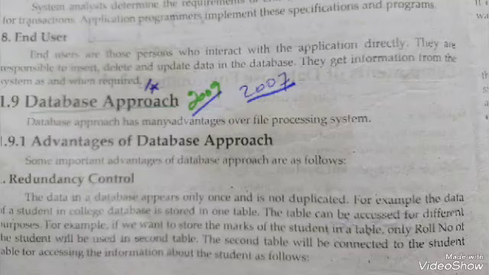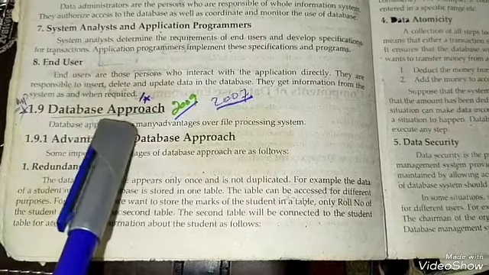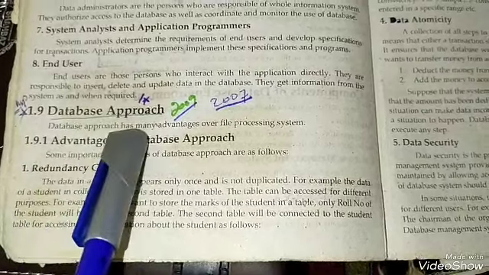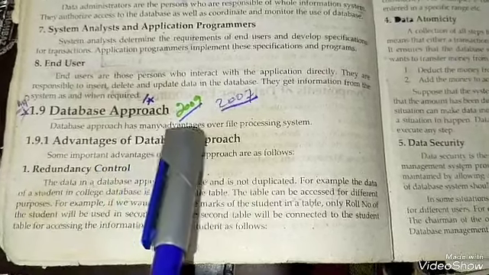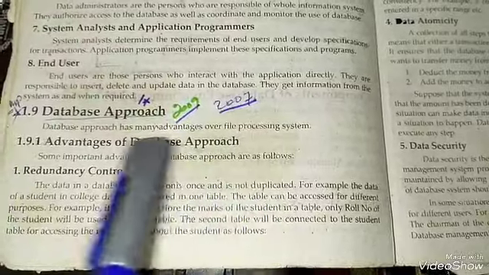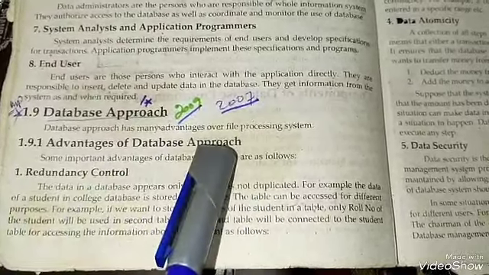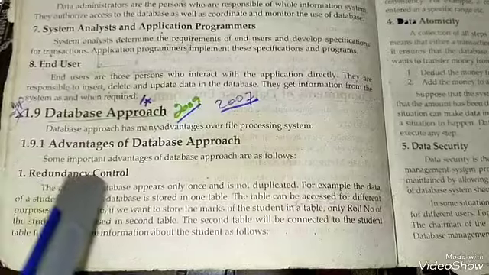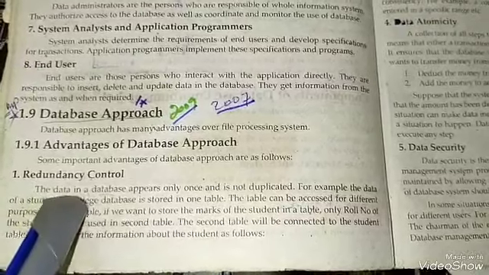Today I am talking about database approach. Database approach has many advantages over file processing system. Advantages of database approach. Some important advantages of database approach are as follows.